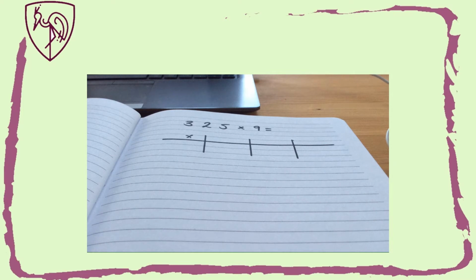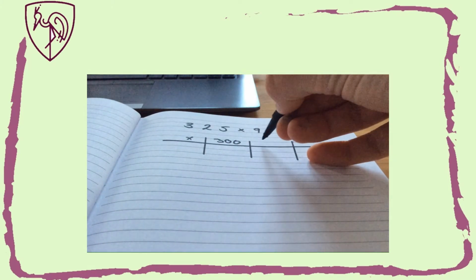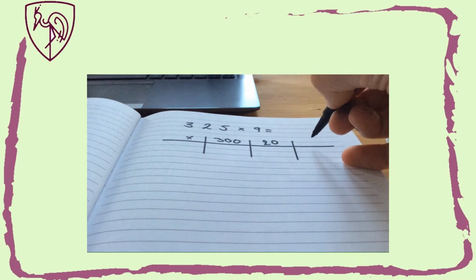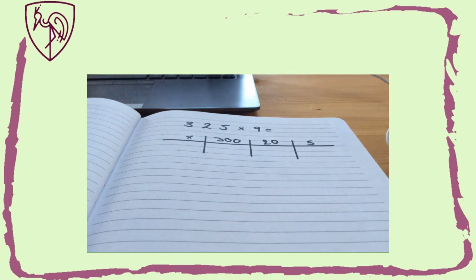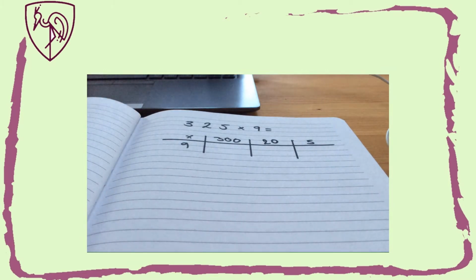As I explained yesterday, in year 3 and 4 we're very aware of our place value, and we'll know that 325 has 3 hundreds, it has 2 tens and it has 5 ones. And we're going to multiply that by 9. Now the grid's given us those separate sections that we can work with. We know that we are going to make them 10 times bigger or 100 times bigger in this case, just so that we can find the value very easily.